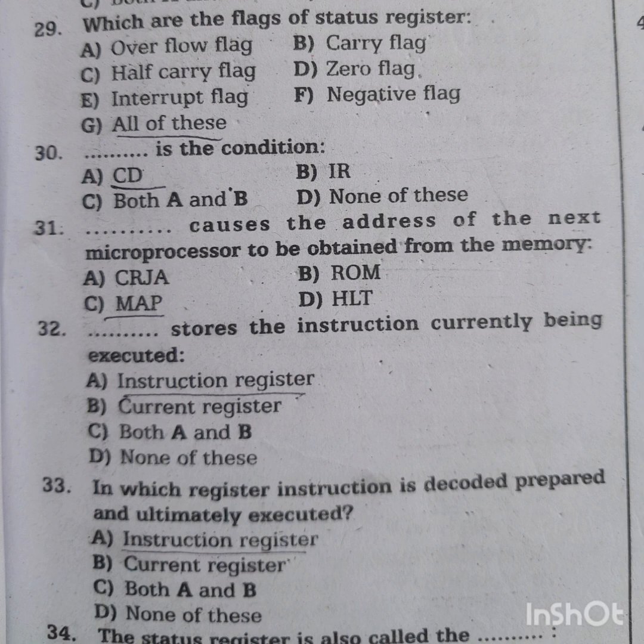Which register stores the instruction currently being executed? Instruction register. In which register is an instruction decoded, prepared and ultimately executed? Instruction register.